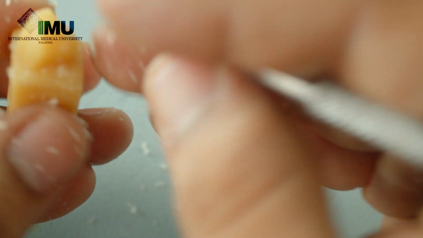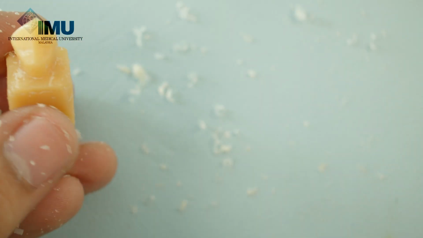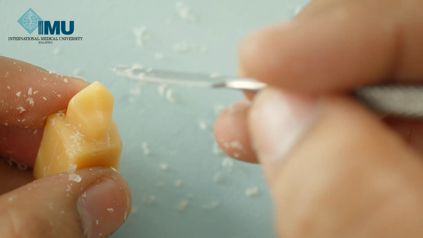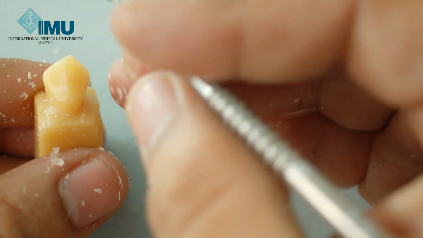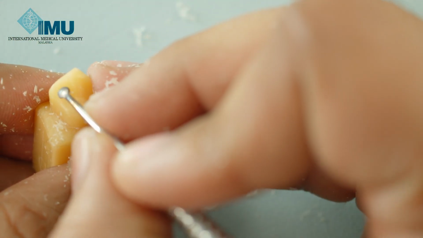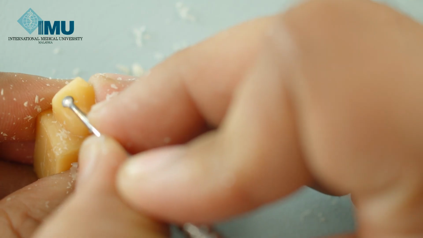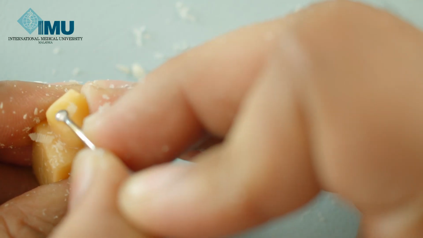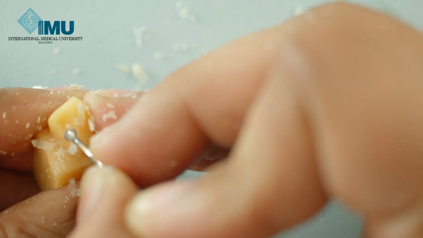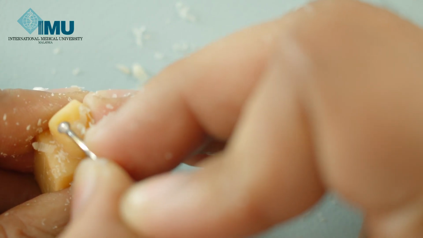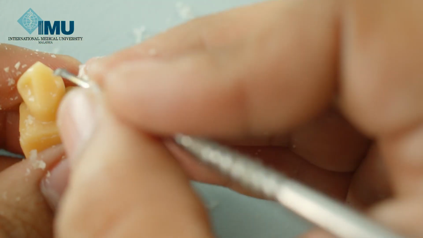We still need to do the lingual fossa. Now this is a very prominent lingual ridge. So on either side of the lingual ridge there will be a very well defined depression. Now this depression is your lingual fossa on either side.